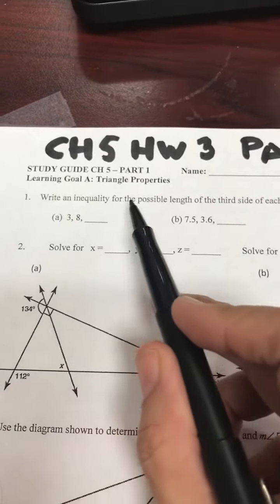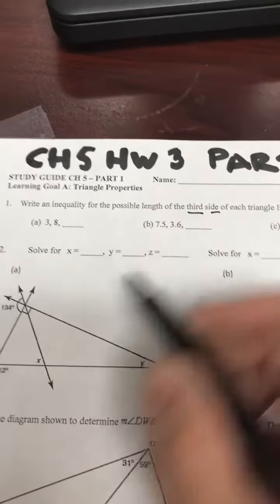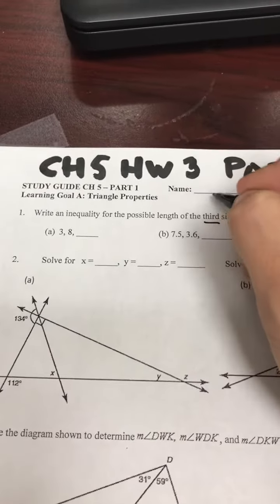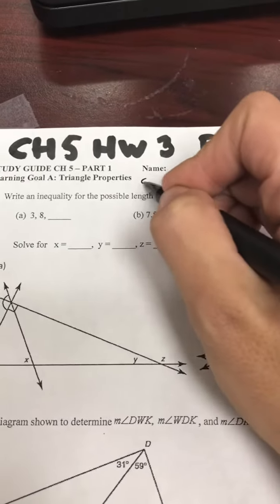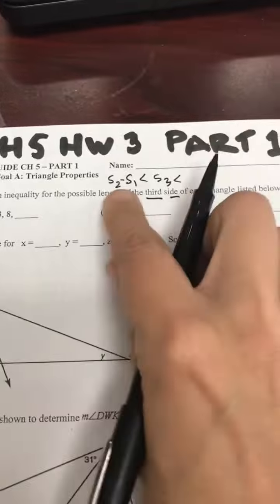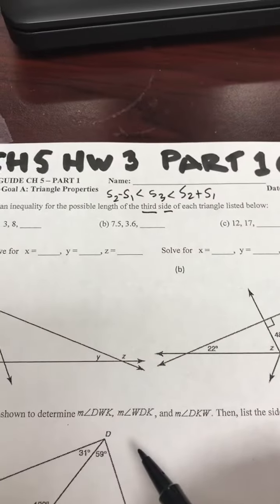It says write an inequality for the possible lengths of the third side. So that means we're going to use our formula for the third side. If you have 3 sides of a triangle, side 2 minus side 1 will give you the smaller amount. Side 2 plus side 1 will give you the bigger amount.